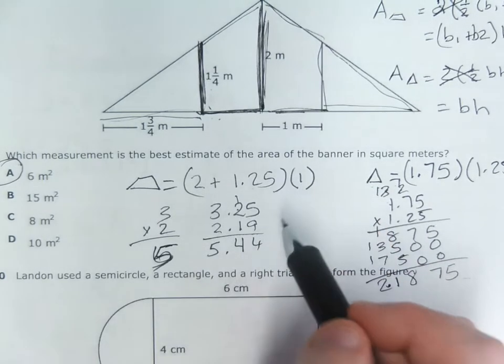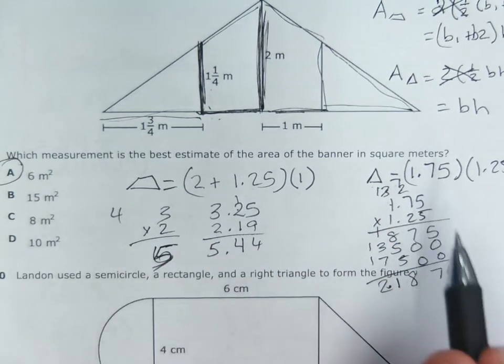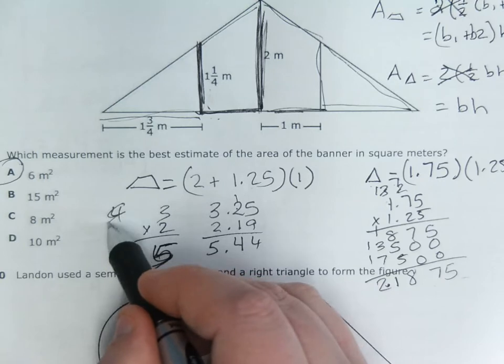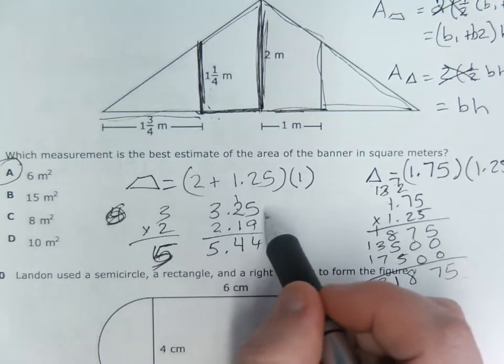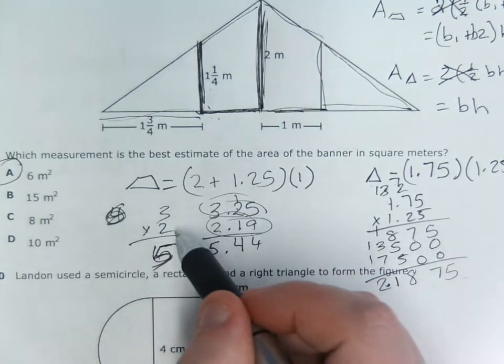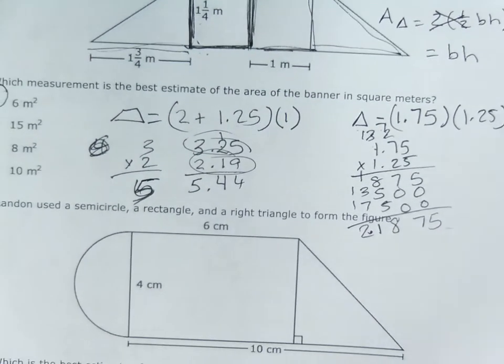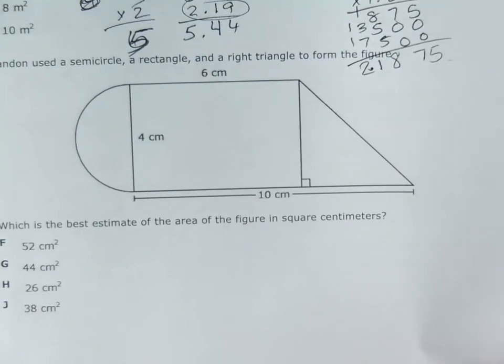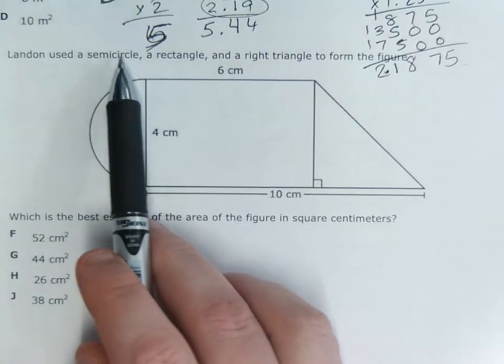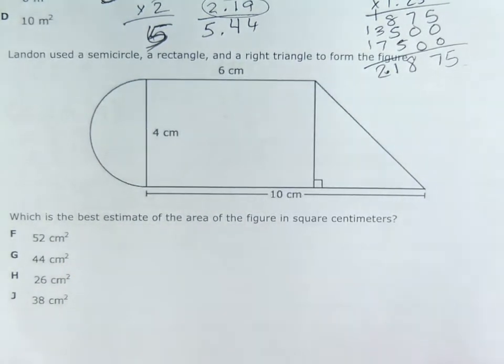Or I could have rounded them up. That would be 4, that would be 3. No, that wouldn't work. So I could have just said 3 plus 2 is 5, and that would be close to 6. So that one took a little bit of estimating. The last one, we use a semicircle, a rectangle, and a right triangle.